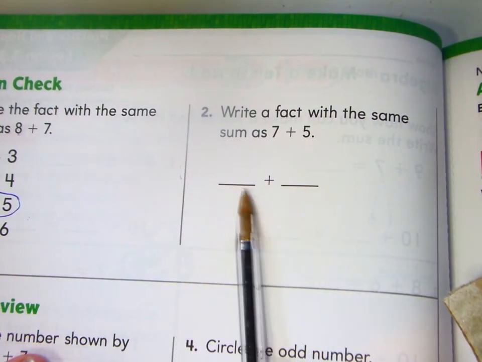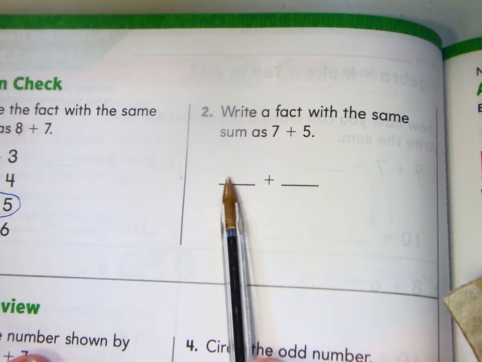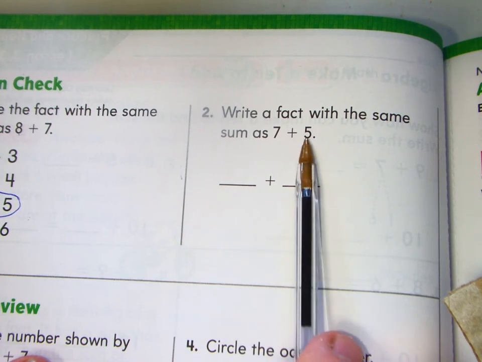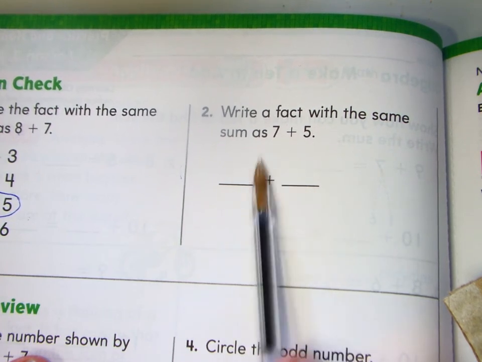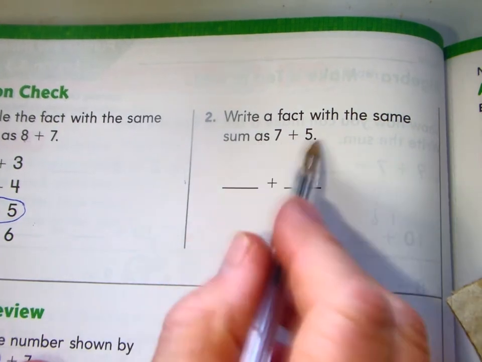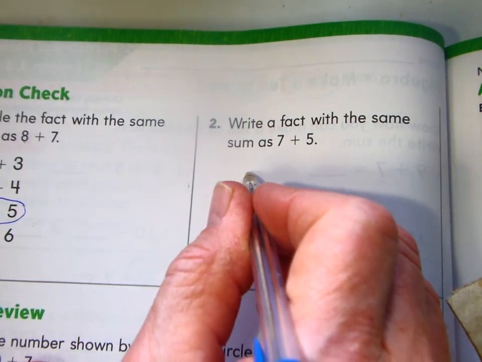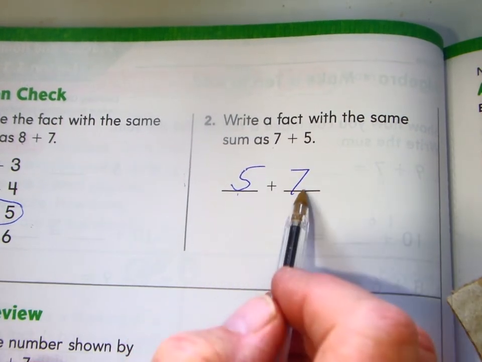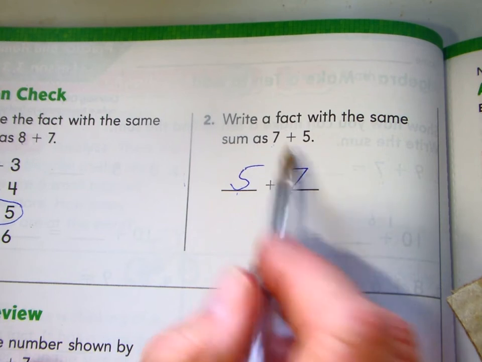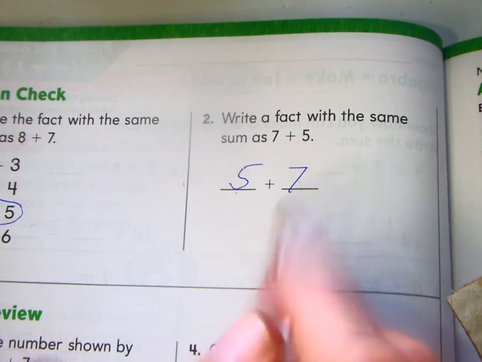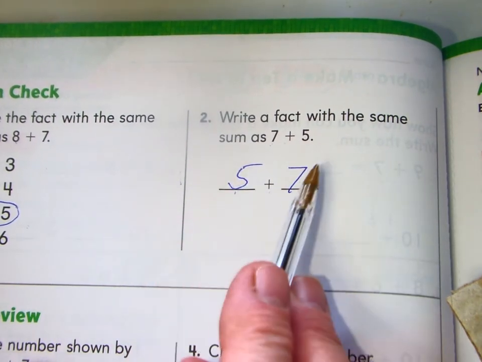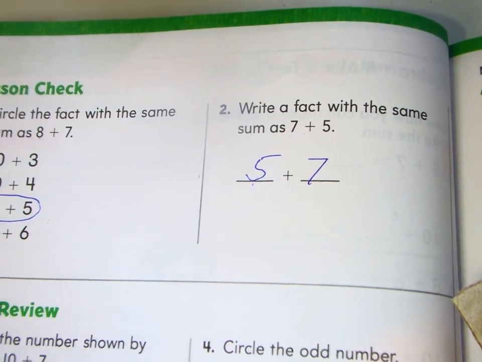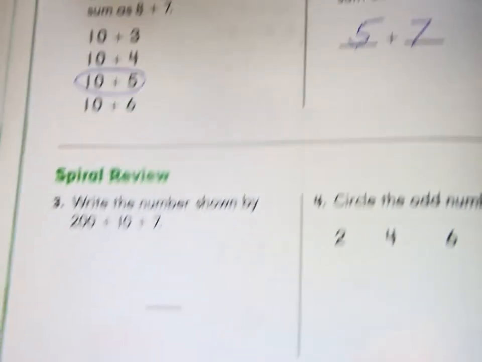7 más 5. Can you write one that's the same as this? You could do a 10. 7 and 3, I need 3, so I could do 10 and take away 3 from this side would be 2. You can make this a 10 plus 2. But the easiest one is just to turn them around. Al revés es más fácil. 7 más 5, 5 más 7. 7 plus 5, 5 plus 7. This is the easiest one. You could have done 10 and 2, but this is easier to just do the turnaround fact, right? That's the turnaround fact. Okay.